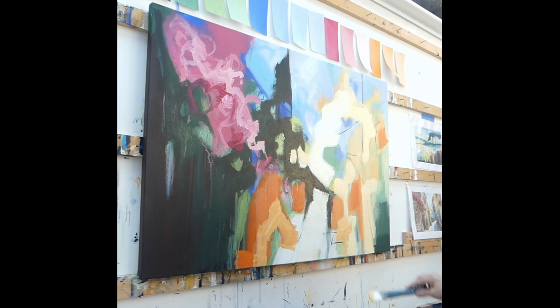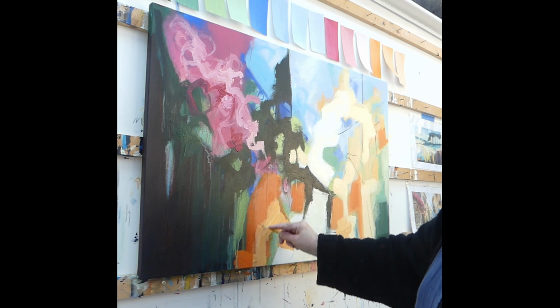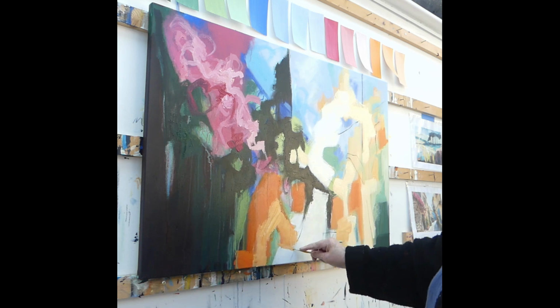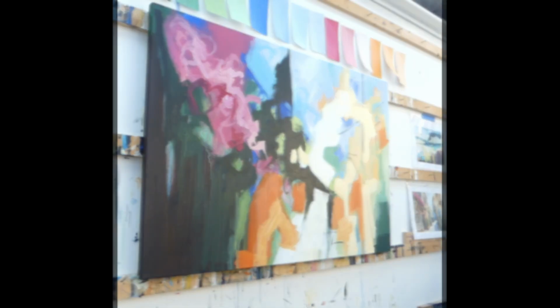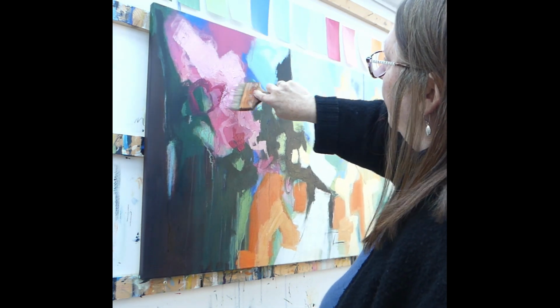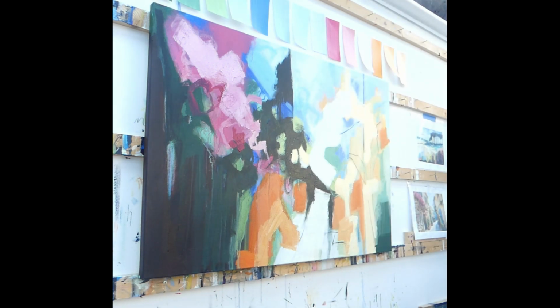This paint's quite thick now that I'm putting on. Scratching in so the orange from underneath is coming through. There comes the pink again. Big brush.